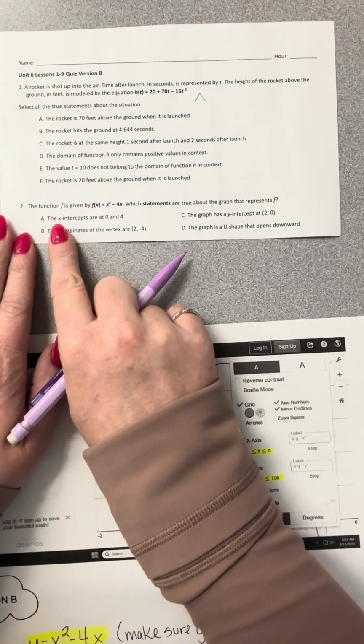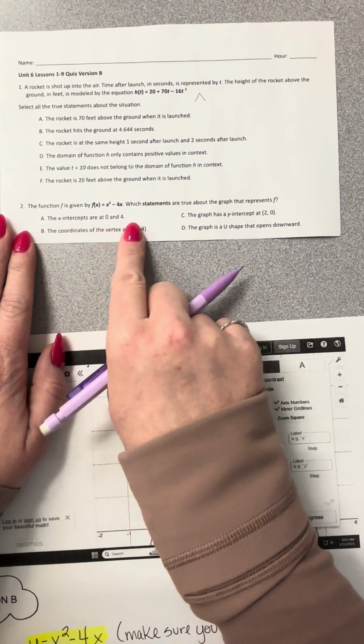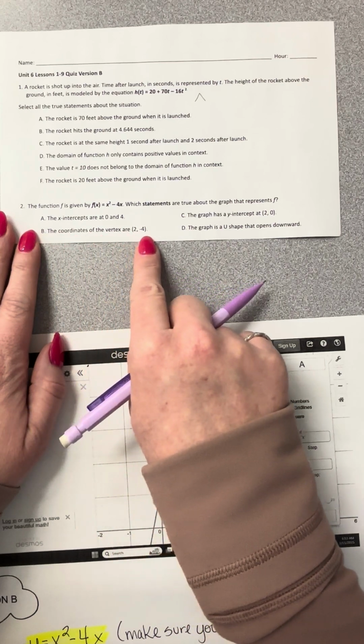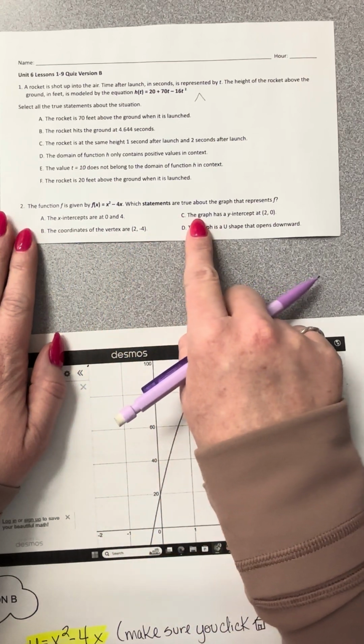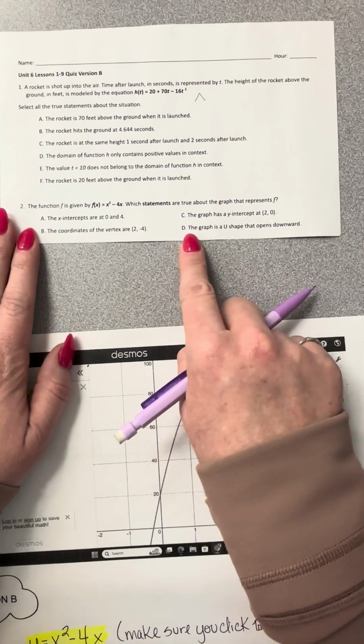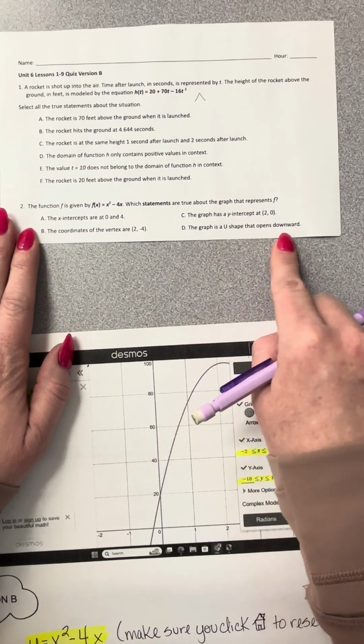A, the x-intercepts are at 0 and 4. B, the coordinates of the vertex are 2, -4. C, the graph has a y-intercept at 2, 0. D, the graph is a U-shape that opens downwards.